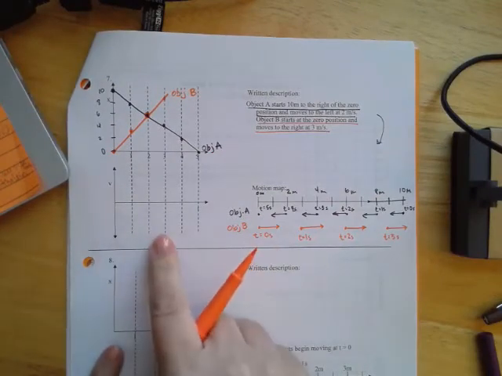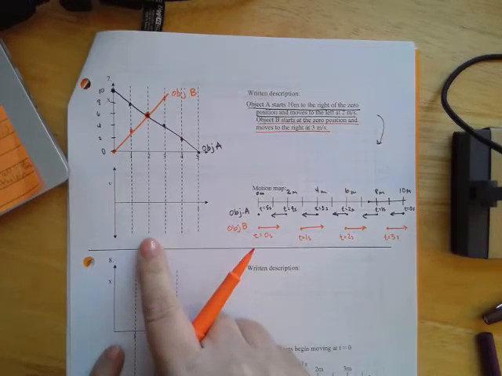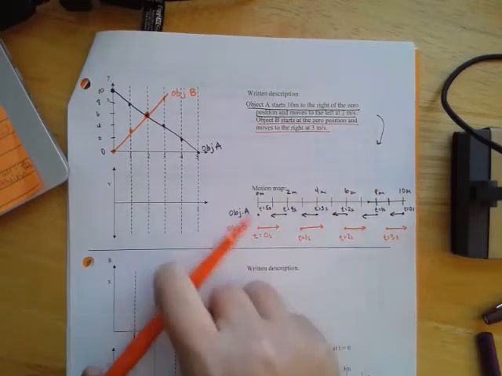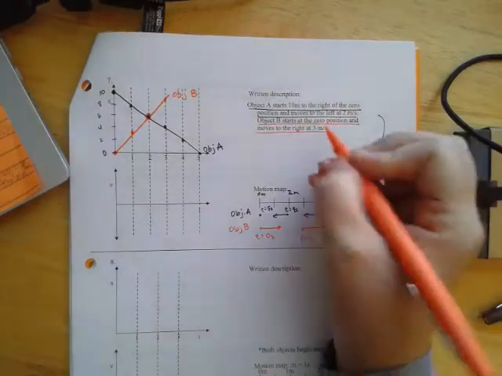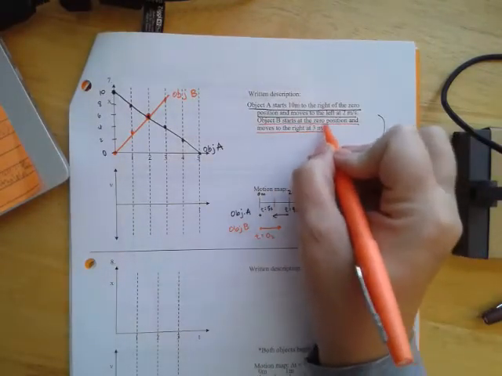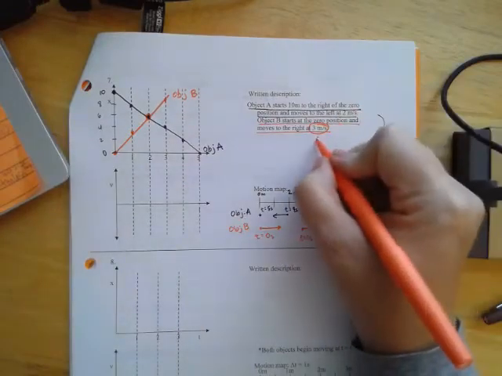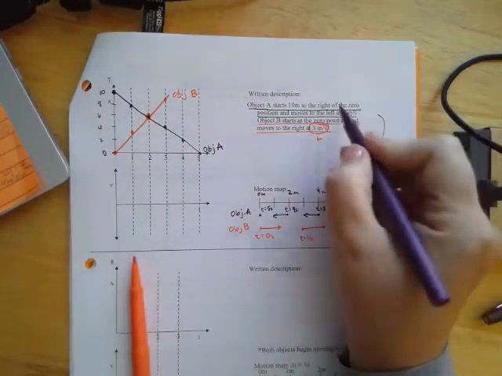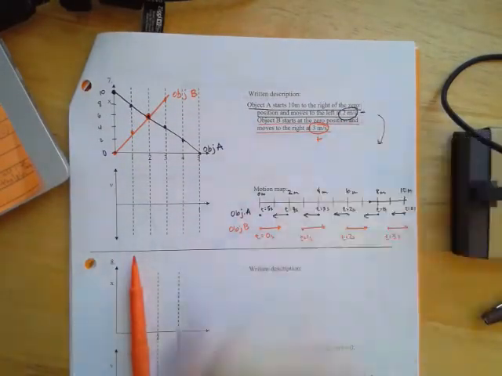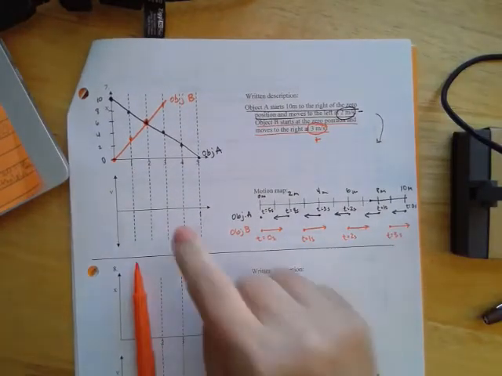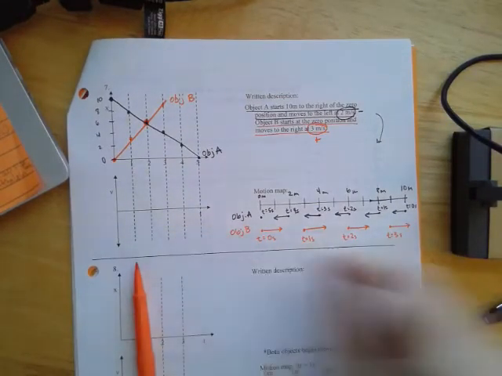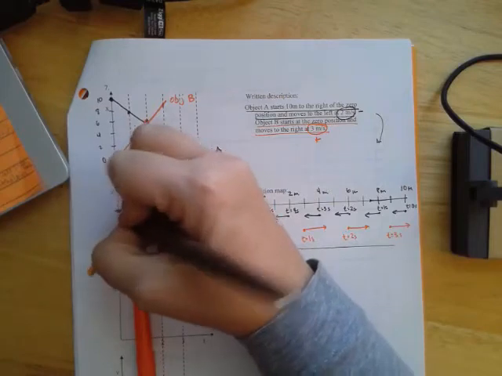Lastly, I have my velocity versus time graph. I could figure out my velocities here. I know that my object B is traveling at 3 meters per second, and that is a positive slope. My object A is traveling at 2 meters per second. That's a negative slope.